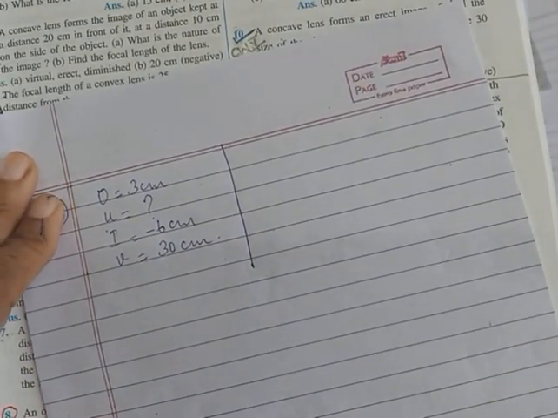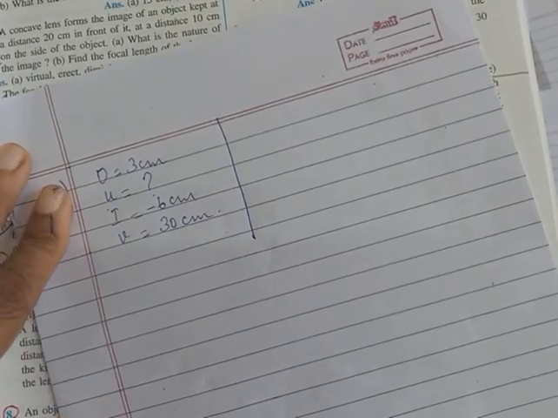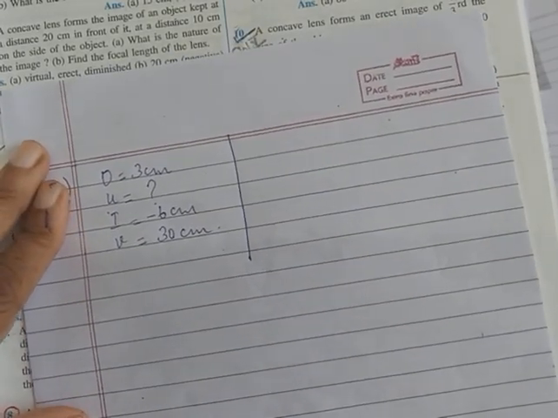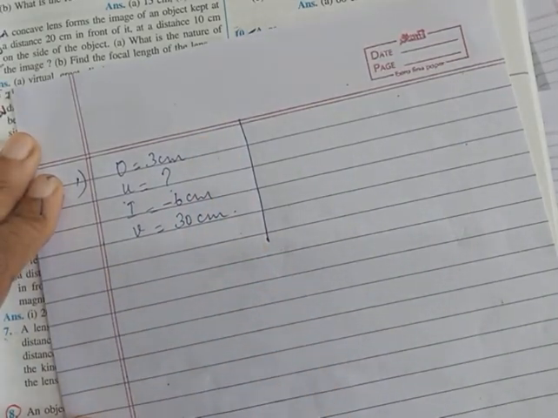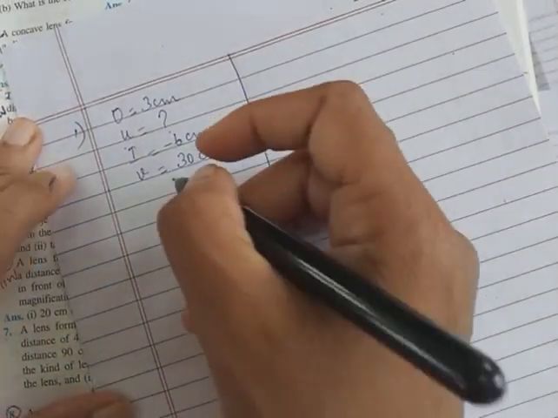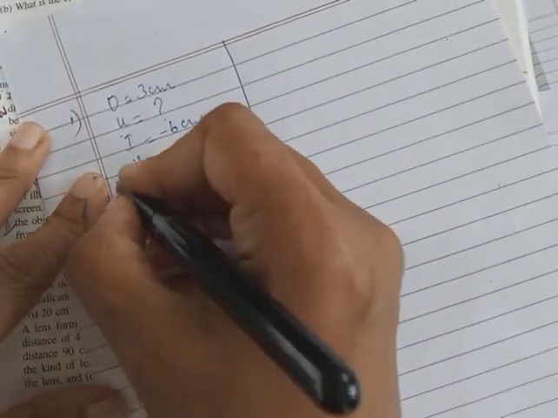So I want the classwork to be written in the notebook, not only the homework. Classwork also to be written. As you watch this, pause it and keep noting down the numericals. Okay, we'll continue with the first numerical.